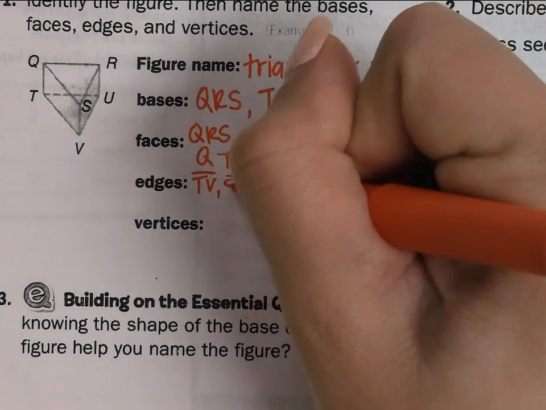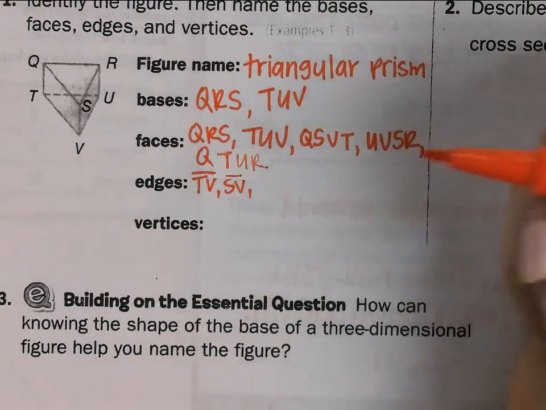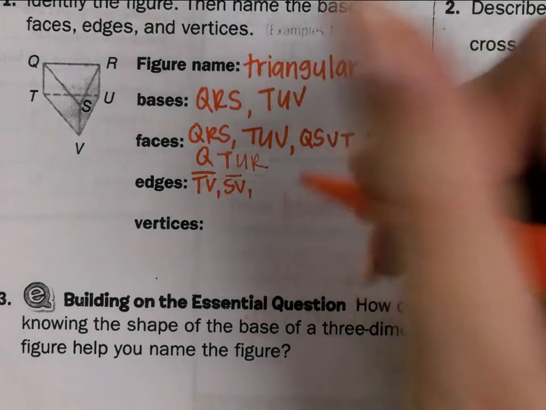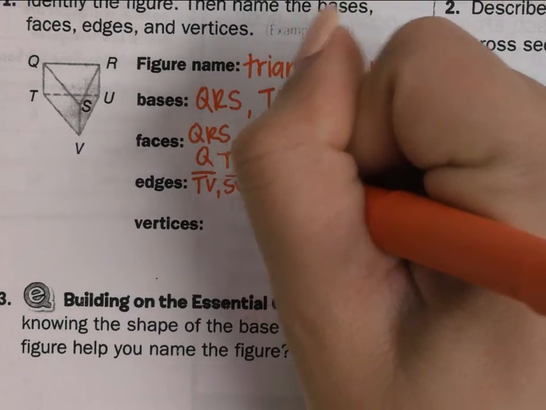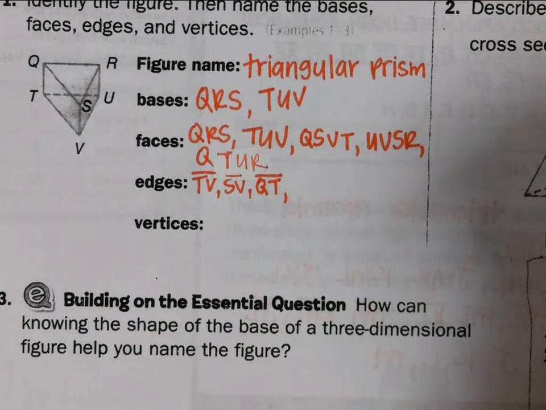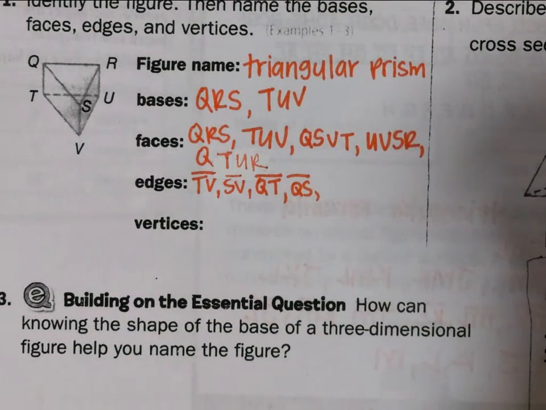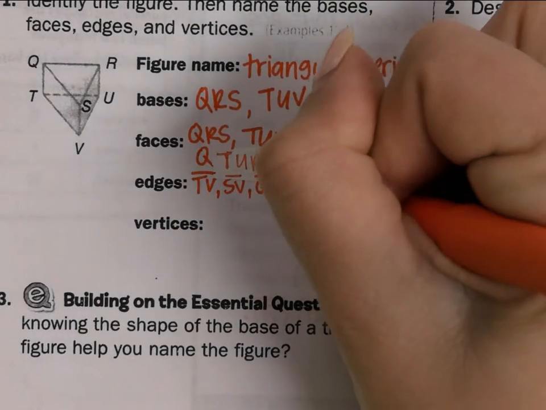Okay. Addison. QT. Okay. Madeline. QS. Okay. Madeline. SR. Good.